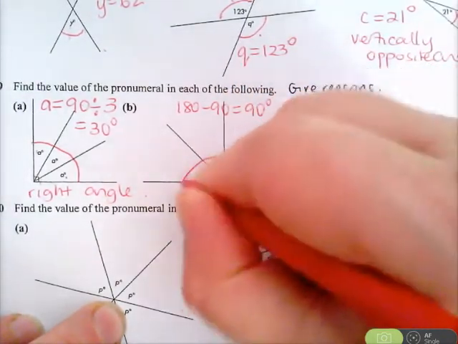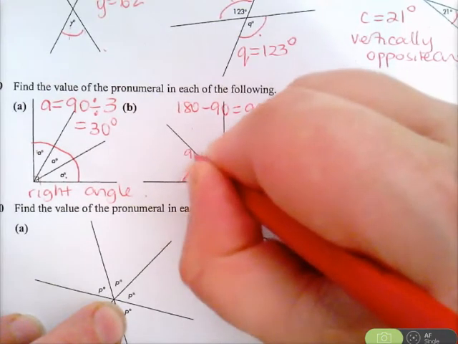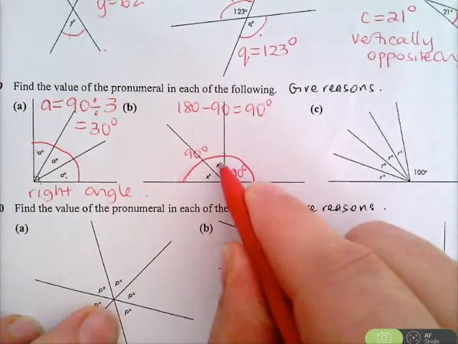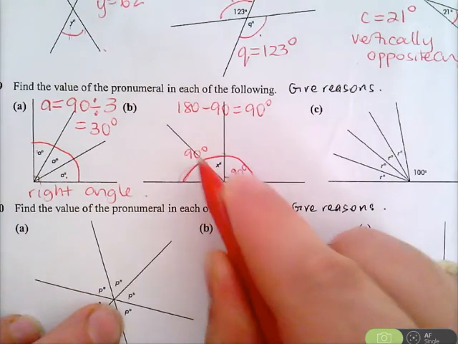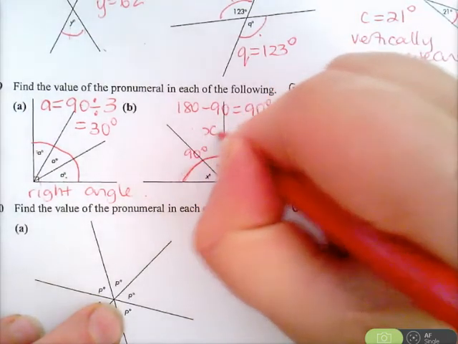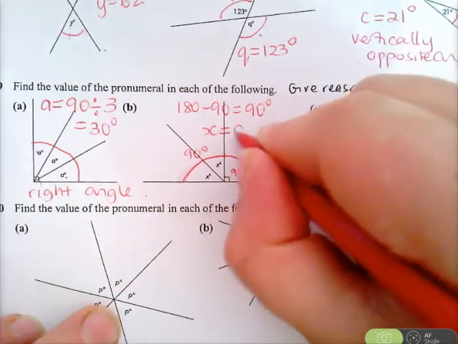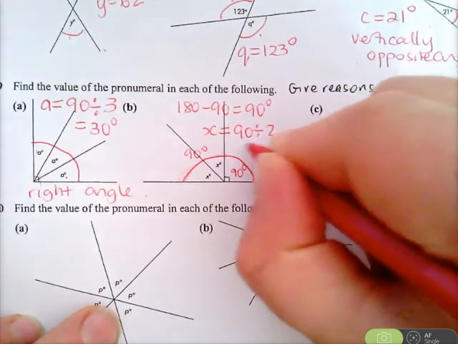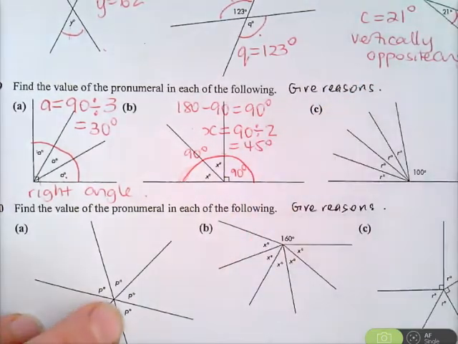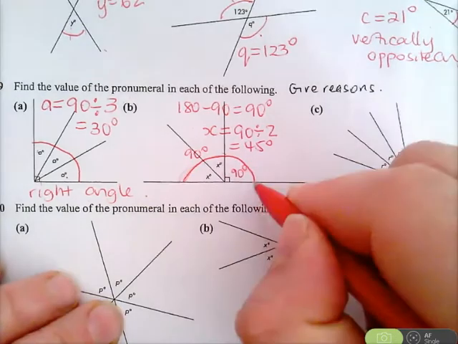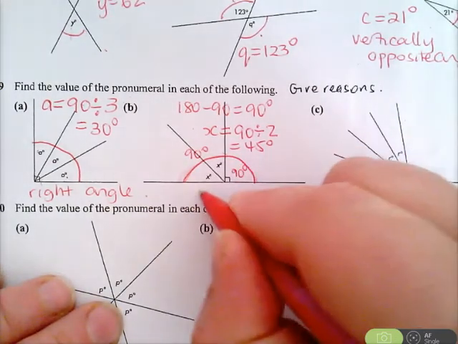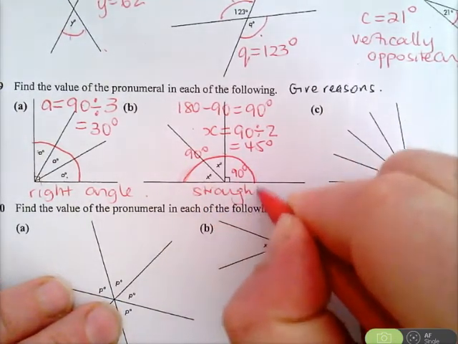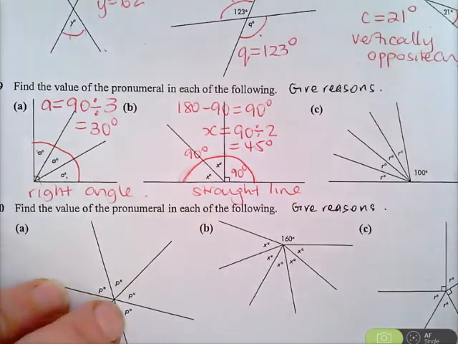So that means that this bit over here is also 90. Now we know that these 2 x's, and they're the same, they add up to 90. So to work out the x, it's going to be 90 divided by 2, which is 45 degrees. Okay? Now the reason for all of this is that I've got a straight angle or a straight line.